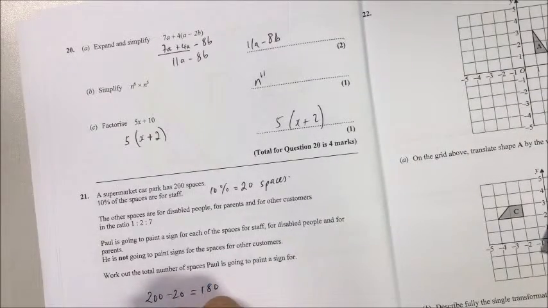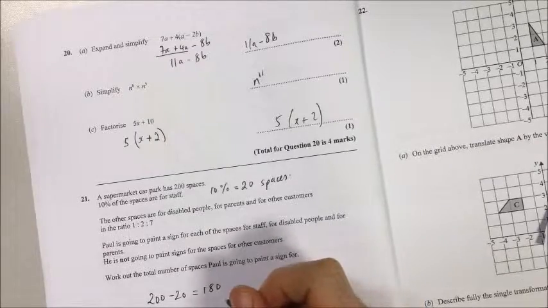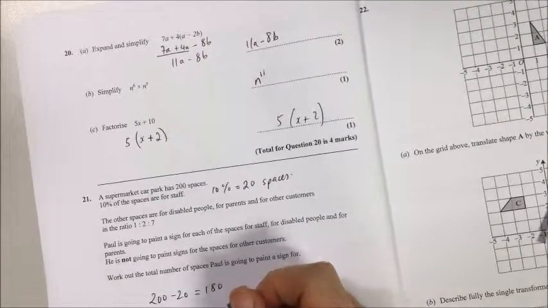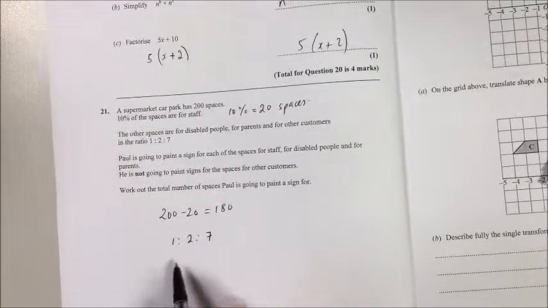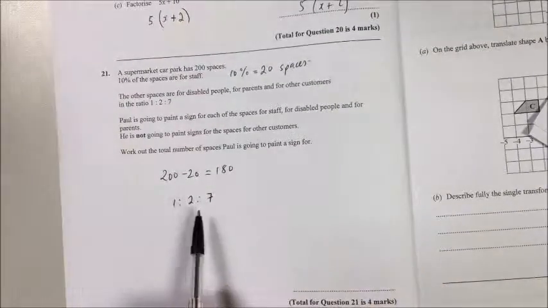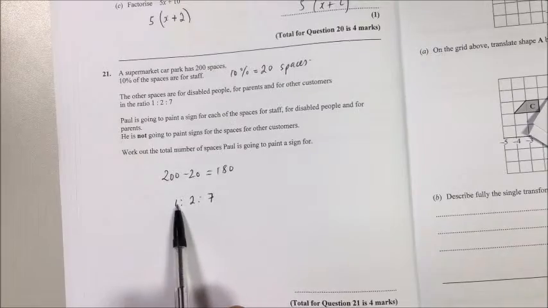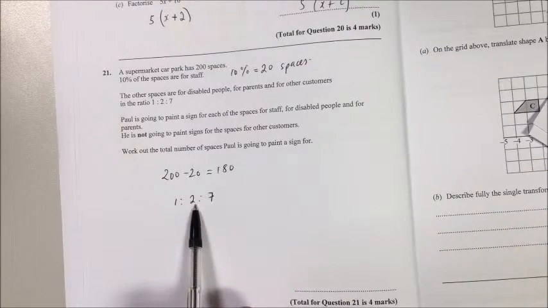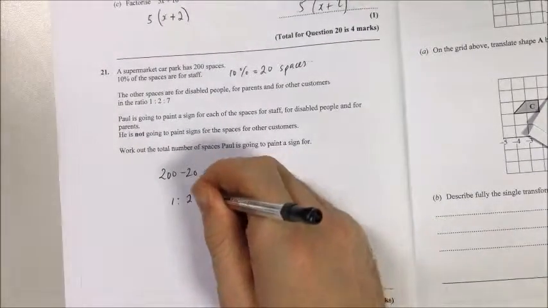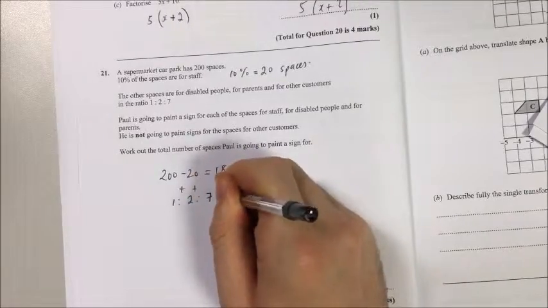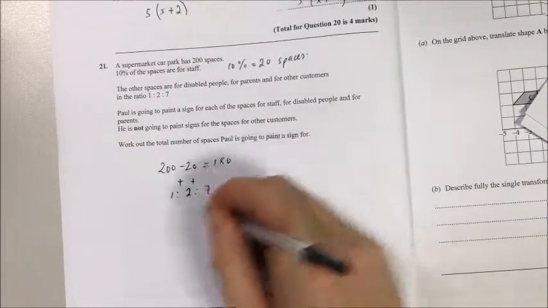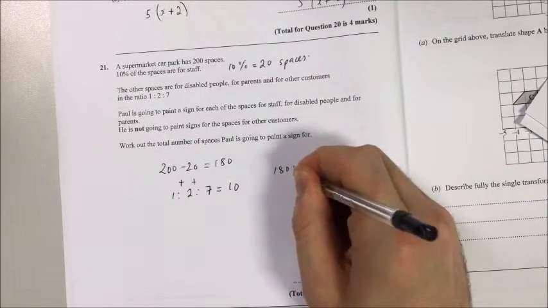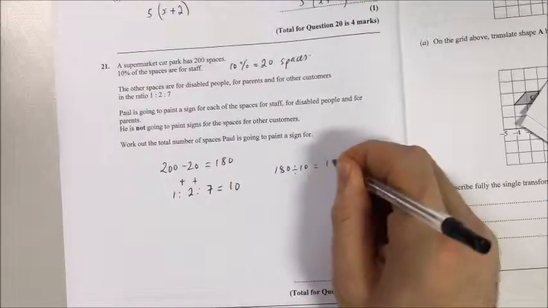We know the ratio for the other groups is this. What we have to do is find out what one part of each ratio is worth. There's 2 lots of them there, there's 7 lots there. So what we do is we first add them together. You add the ratio together to get 10, so there are 10 parts to the ratio. And if I do 180 divided by 10, I know that each part is worth 18.